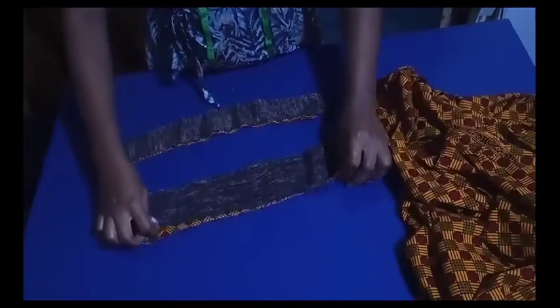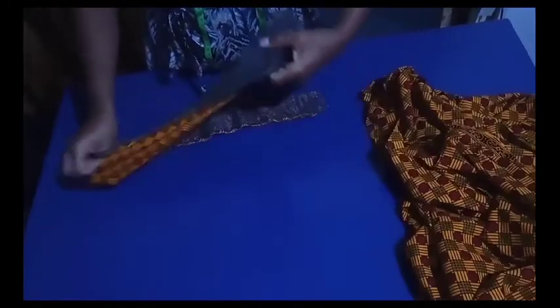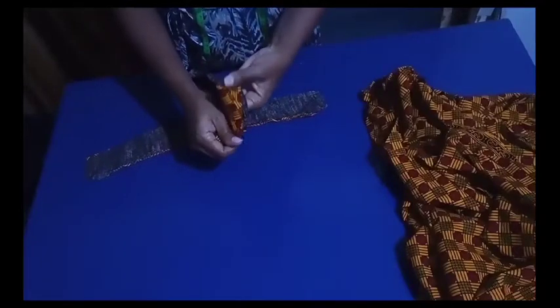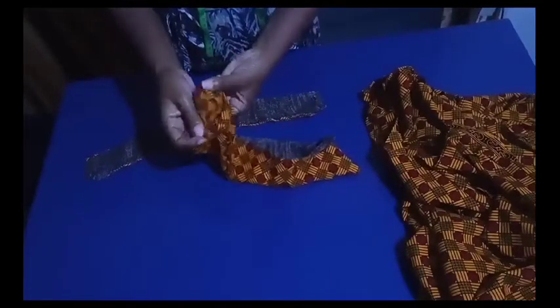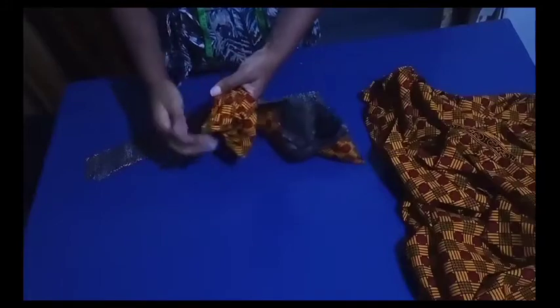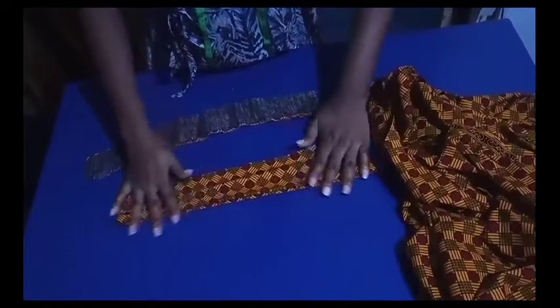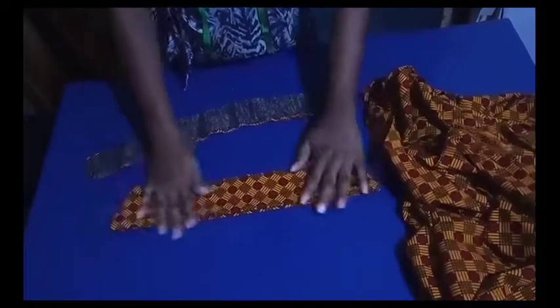So I even cut the corners so that it will be easy to turn inside out. Okay, you can even use like scissors to just push the edge out. Okay, then after, you can give it a good press so it will lay flat. Okay, I'll do that later.